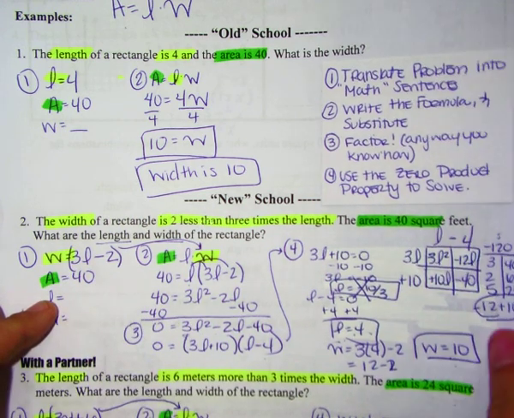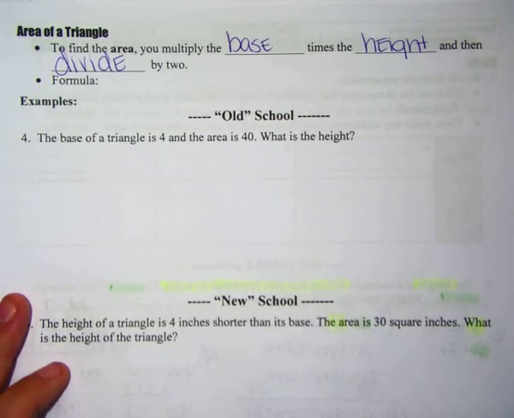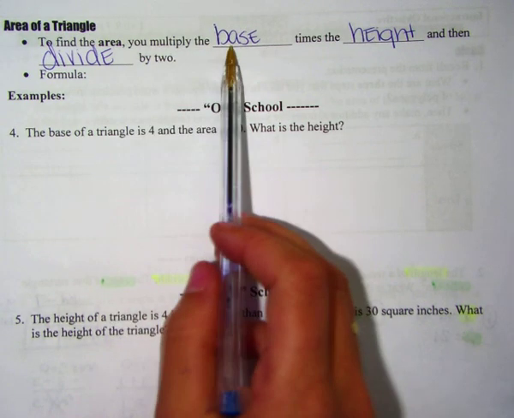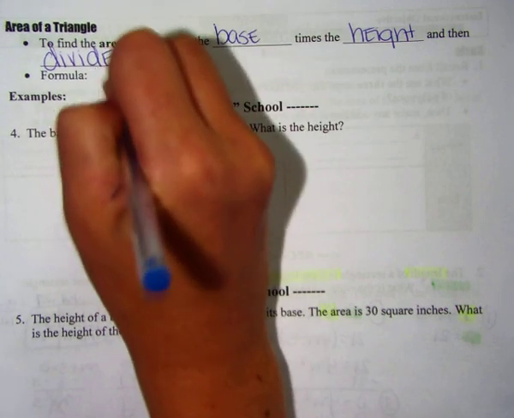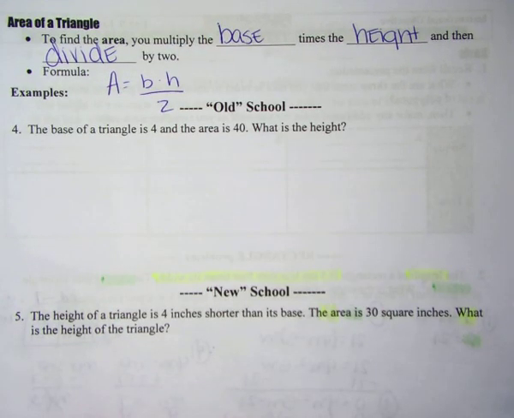So those are rectangle problems. The other one that we're going to do is triangle problems. So to find the area of a triangle, you multiply the base times the height and then divide by 2. So the area is base times height divided by 2. This problem is just going to be solved using a different formula. So let's do this really quick.